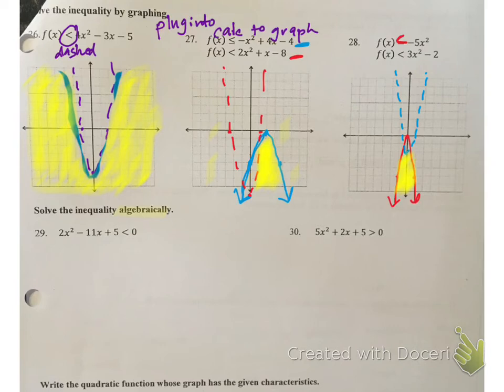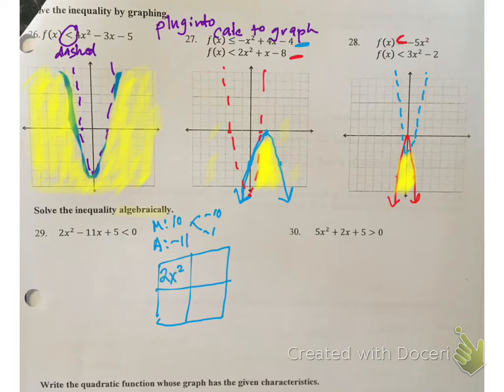So I am pretty sure that this number 29 you can factor. So I'm going to try and factor it. I need two numbers that multiply to get 10 and add to get a negative 11. That is negative 10, negative 1. So I'm going to use my beautiful box method. 2x squared, 5, negative 10x, negative x.